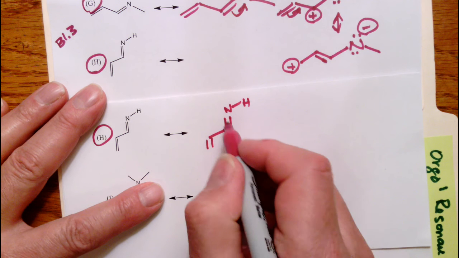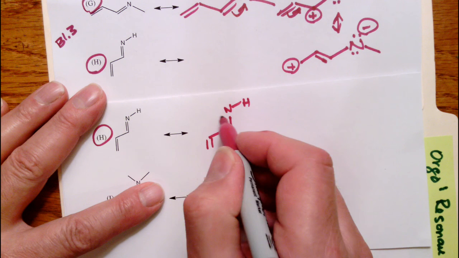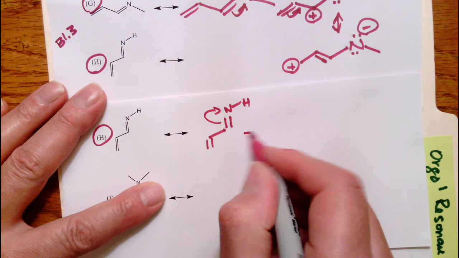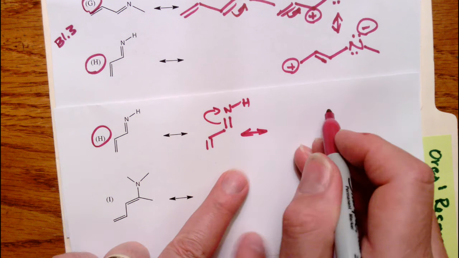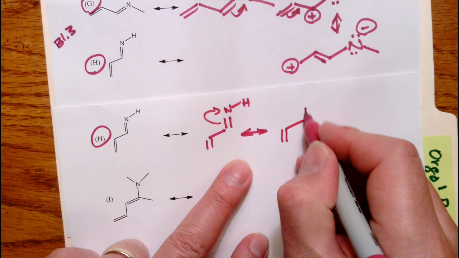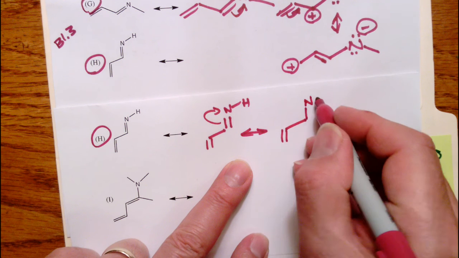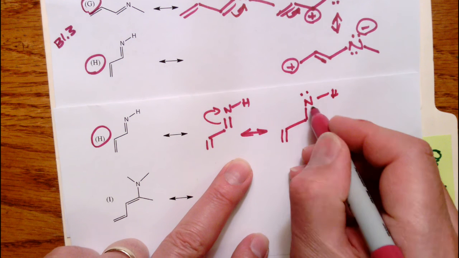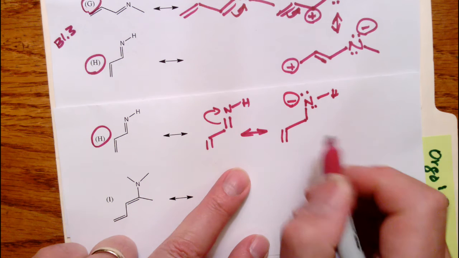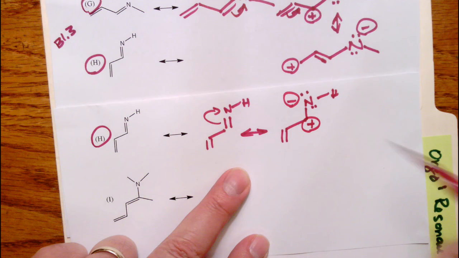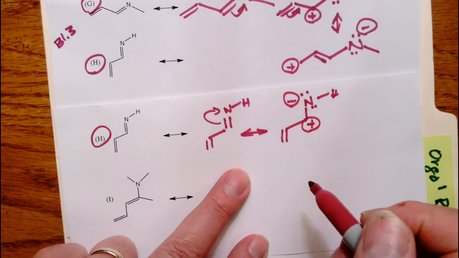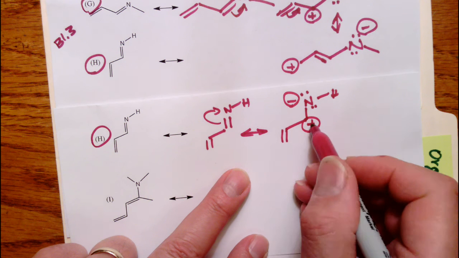Again, nitrogen is more electronegative, so we can put the pi bond back on the nitrogen. So the resonance structure would have this double bond, which didn't change, and a single bond to nitrogen, H. Nitrogen, having gained that extra electron, is now positive, and this carbon would be positive now. Now we have a pi bond next to the positive.